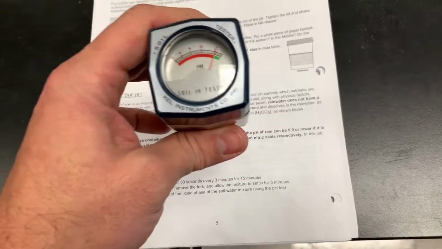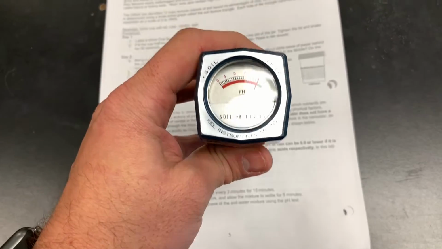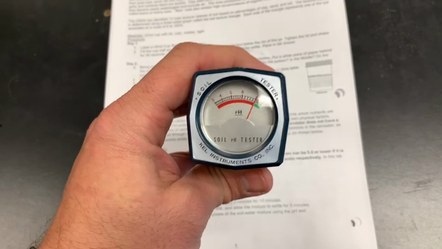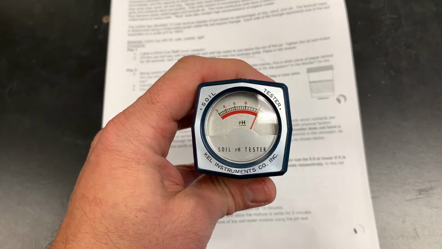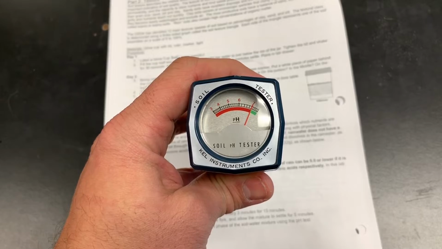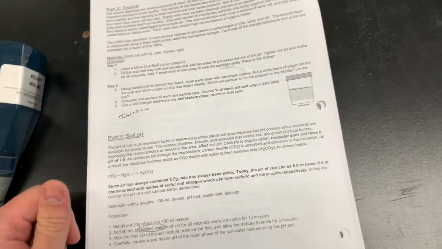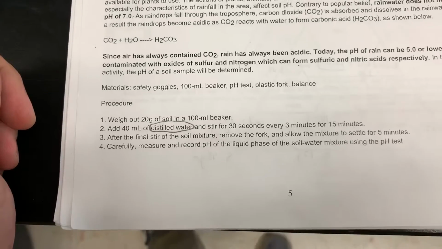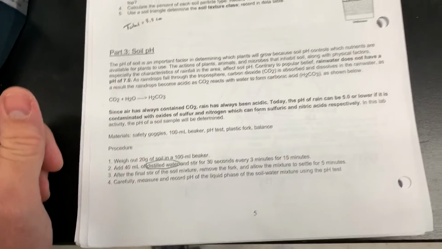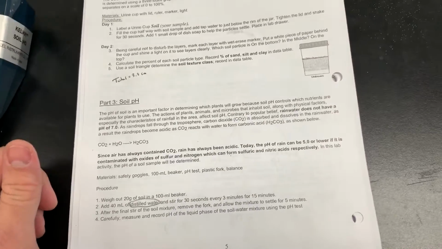They've got a point on them. Basically you stick it in the soil and find a good spot where it stays steady. It'll move back and forth, and you basically just jot down the pH. It's pretty easy, and it gives you the directions in here on how to do that. And that's it. Write down the pH.